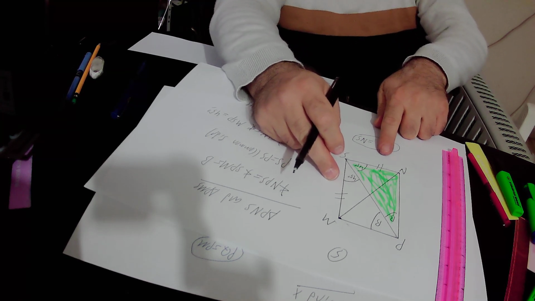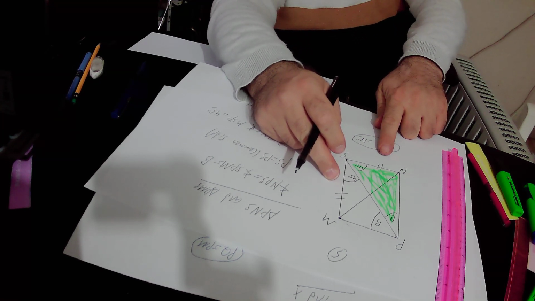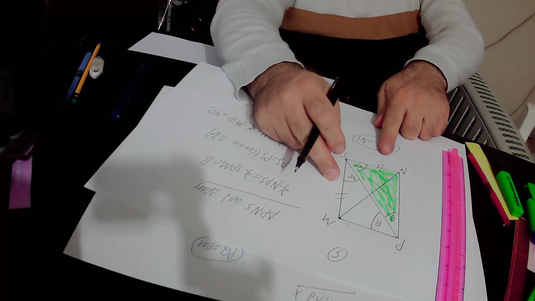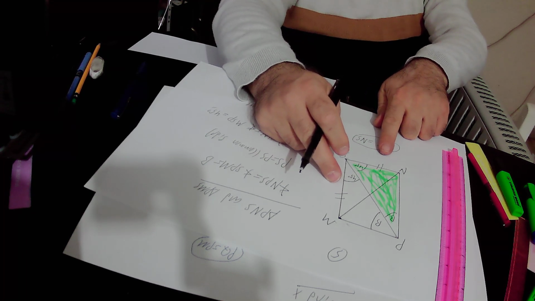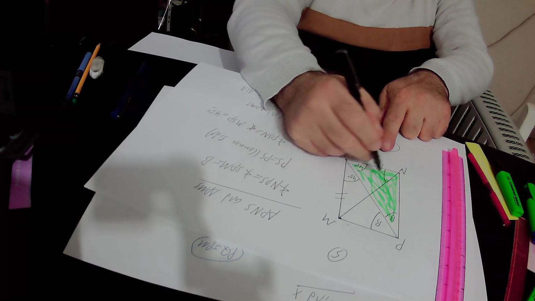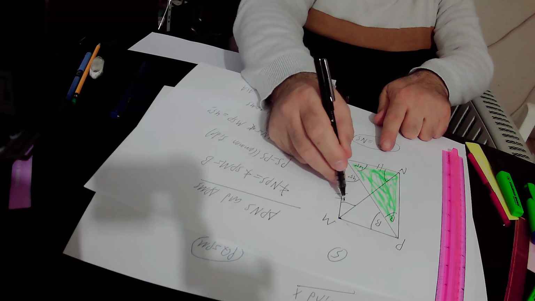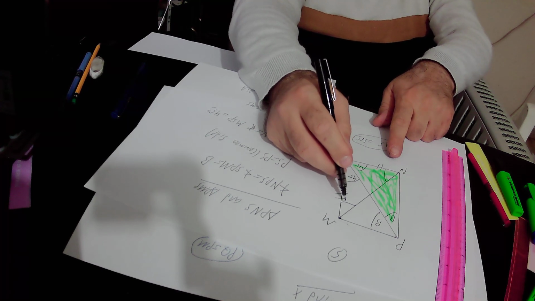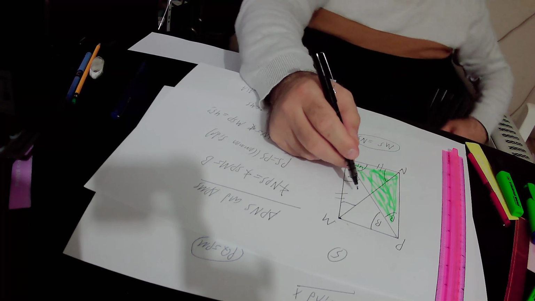We have the rule that in front of equal sides in a triangle there are equal angles. In front of those two equal sides we have those two angles, that is to say, those two angles are equal to each other.